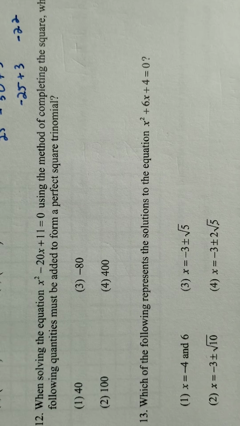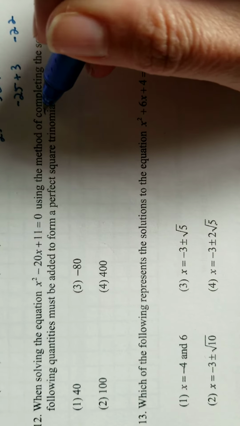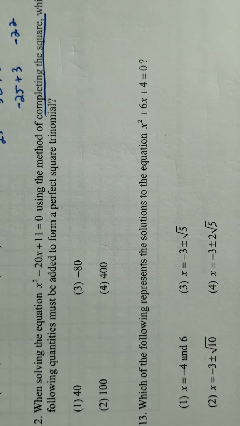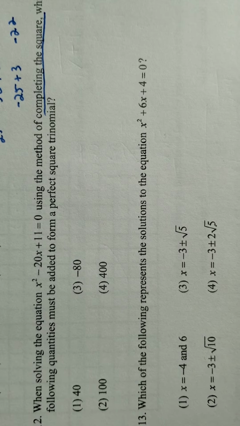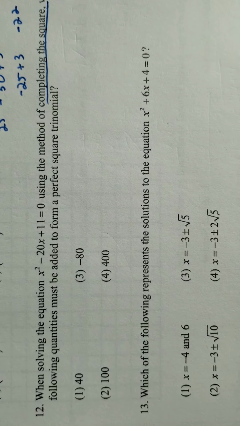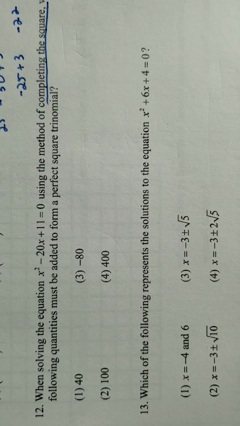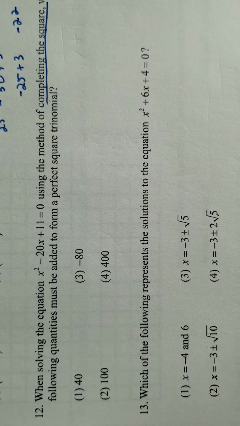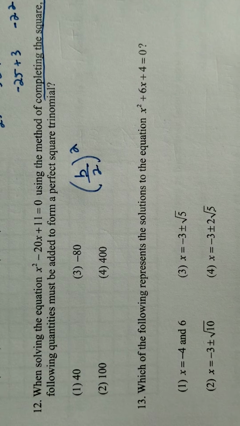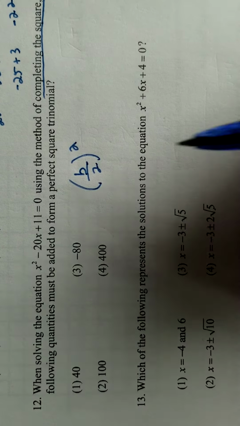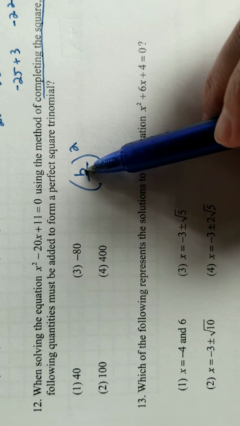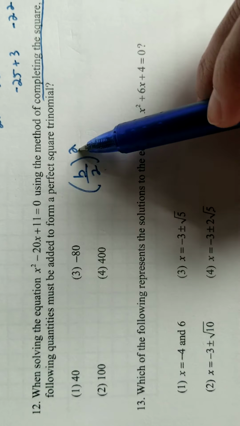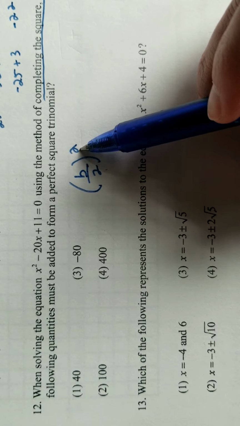All right, so we're kind of avoiding completing the square. Of course, you could take this time to research how to complete the square. I like using your axis of symmetry formula. So on this one, when you're completing the square, what you're doing is you're taking your b value, dividing it by 2, and raising it to the second power.